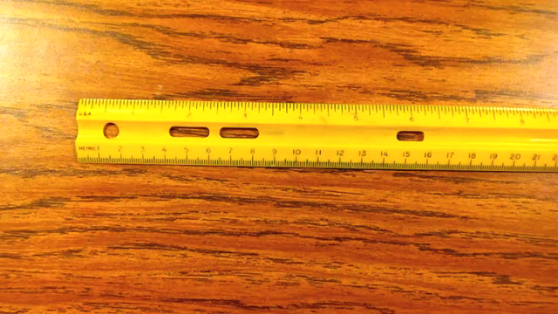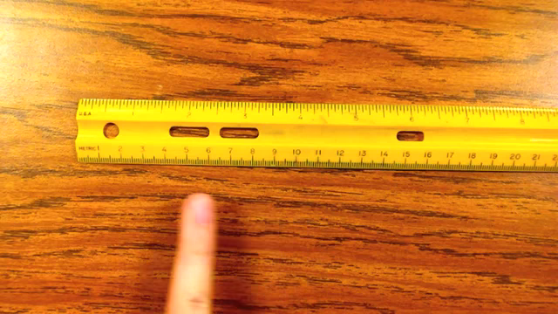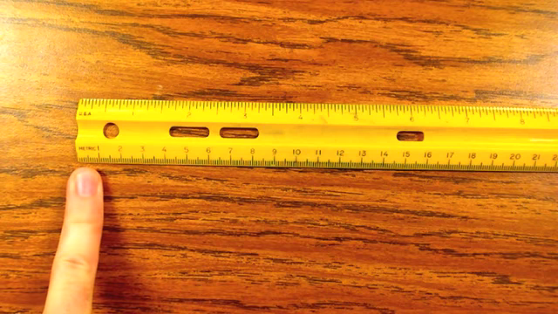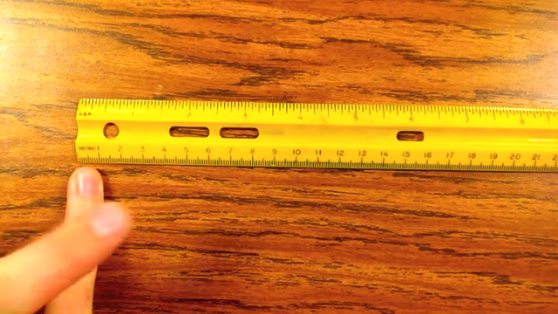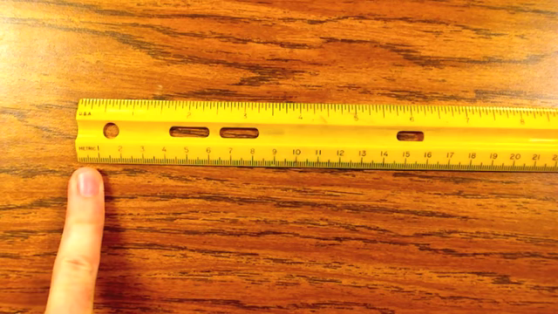Now, the easiest way to do this is probably using your pinky. If you put your pinky up to your ruler, you'll see it's about 1 centimeter long from one side to the other. This helps me know that if I ever need to know how long a centimeter is, I can just hold out my pinky and know that that is about a centimeter.